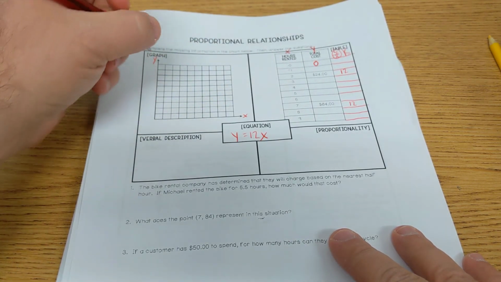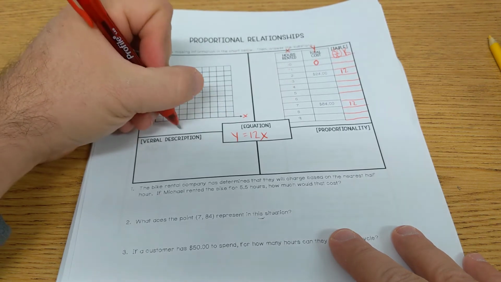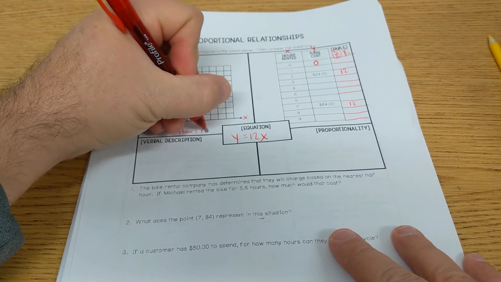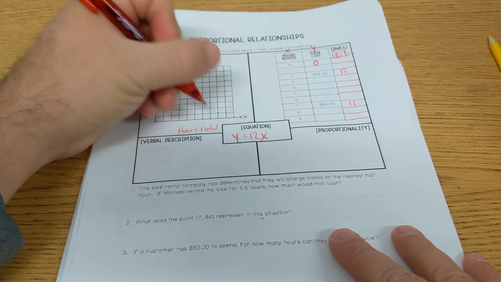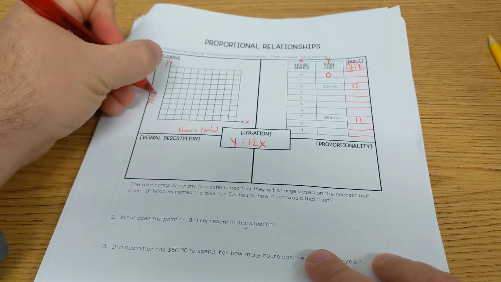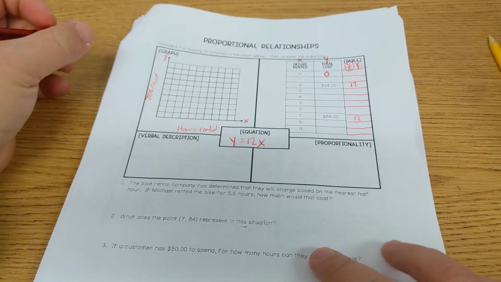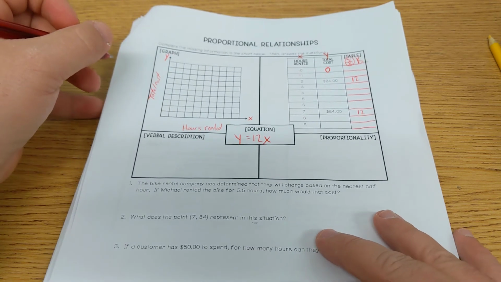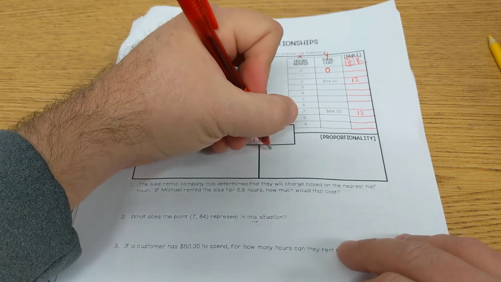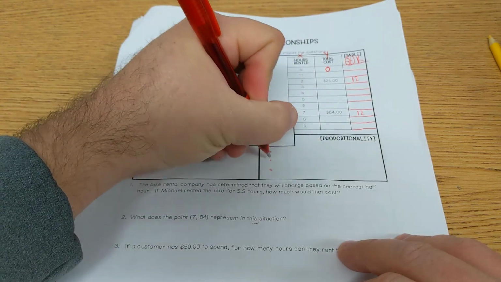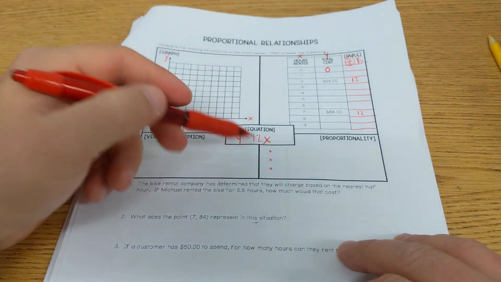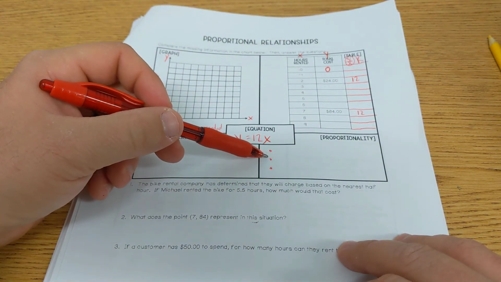Okay, so you can look at your graph. All right, and your x is hours rented, and your y is total cost. Remember, there's 3 bullet points in here. So you need to fill those out, just like we did on the last one.